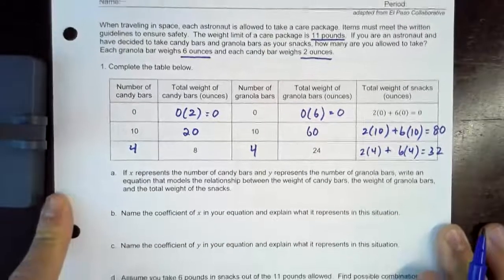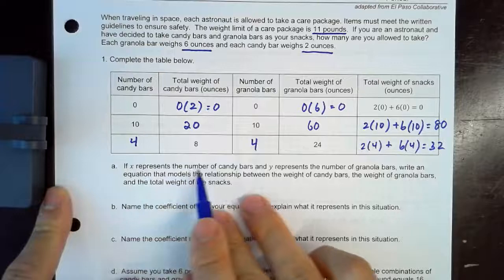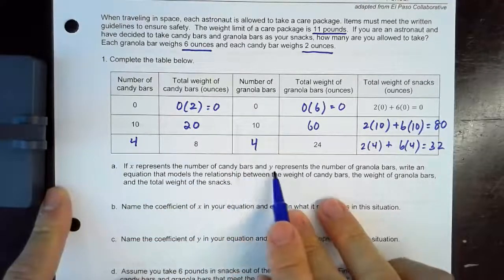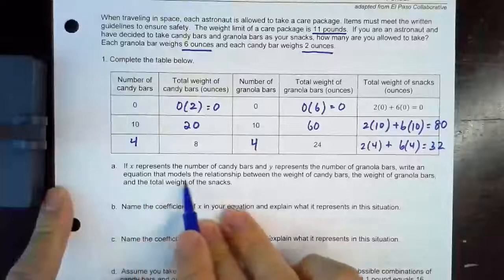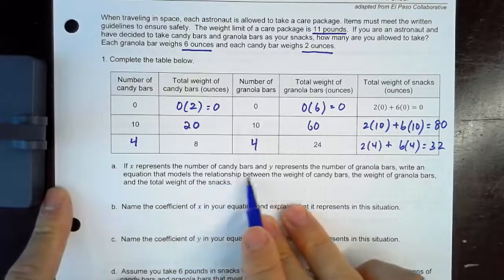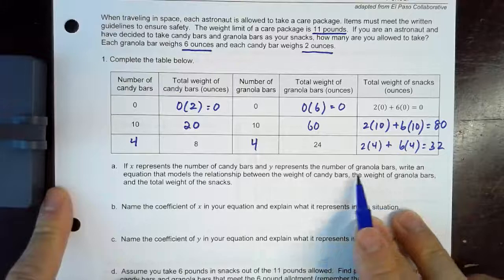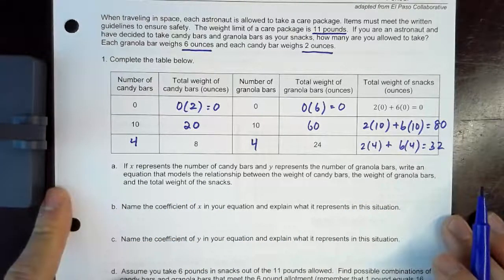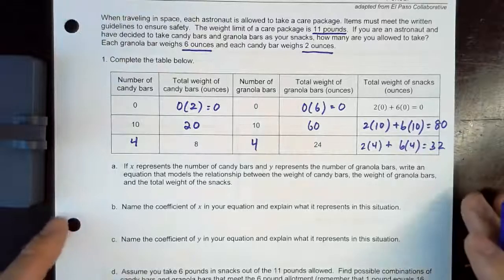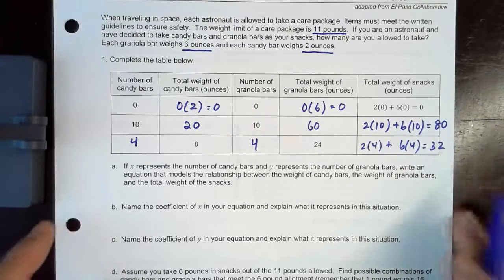Okay, let's go ahead and read A. So if X represents the number of candy bars and Y represents the number of granola bars, write an equation that models the relationship between the weight of candy bars, the weight of granola bars, and the total weight of the snacks. Okay, so this is kind of what standard form is all about, right?